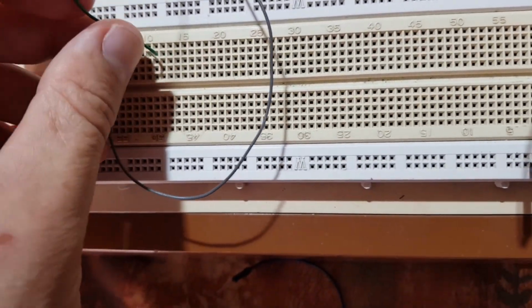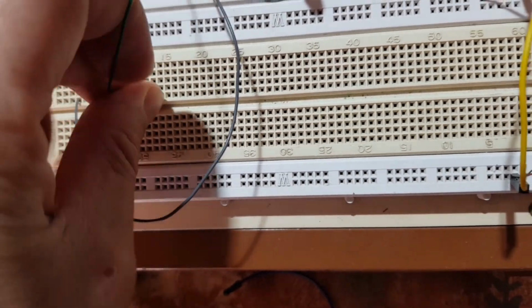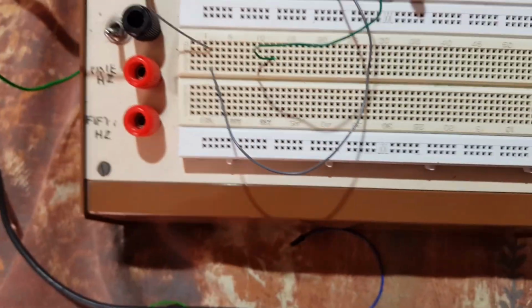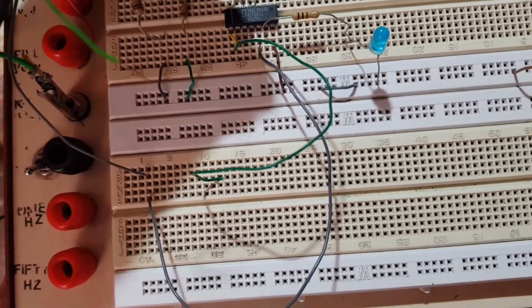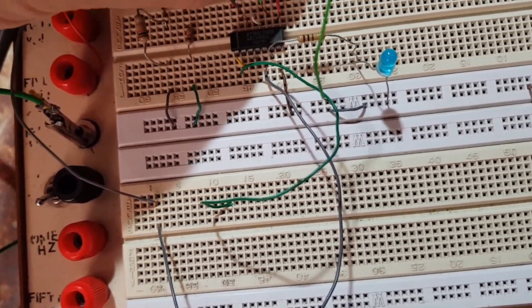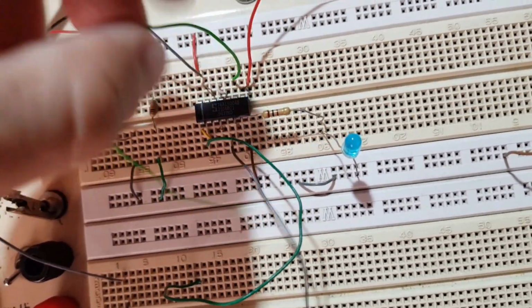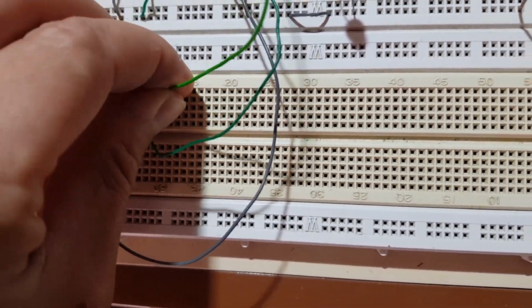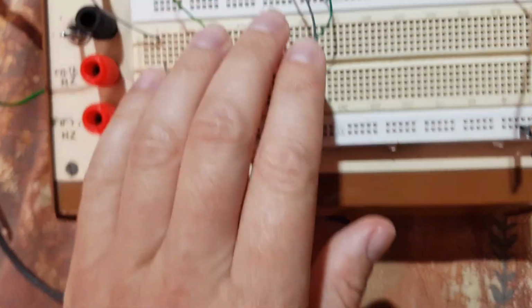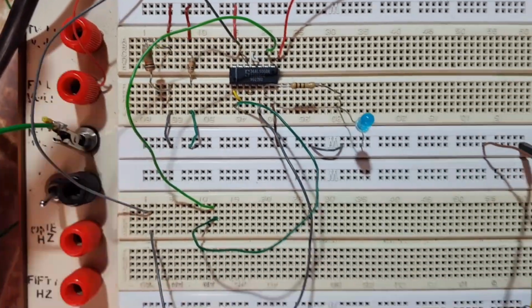Just let it lay there. Okay. And I will connect another green wire to pin 9, up here. There we go. So you can clearly see there's the same as the diagram.